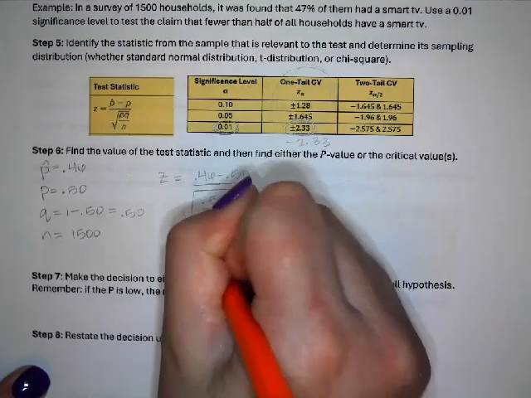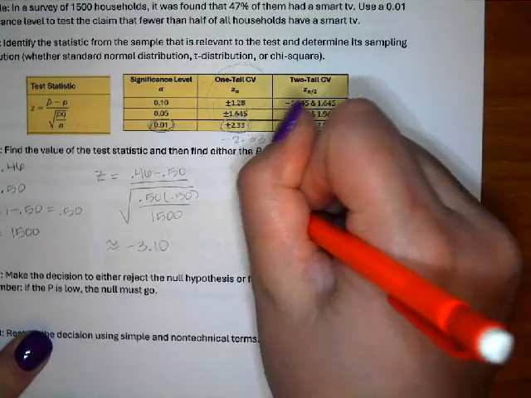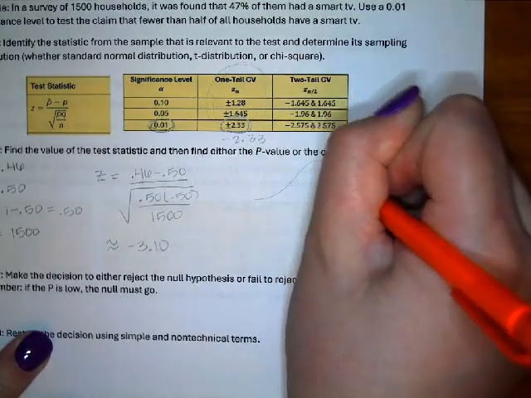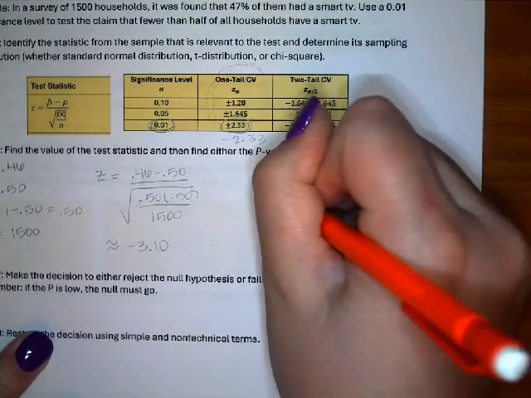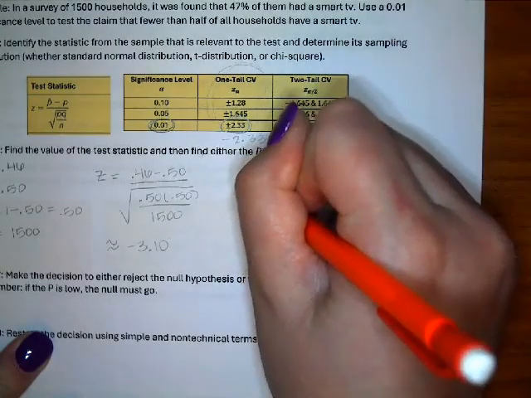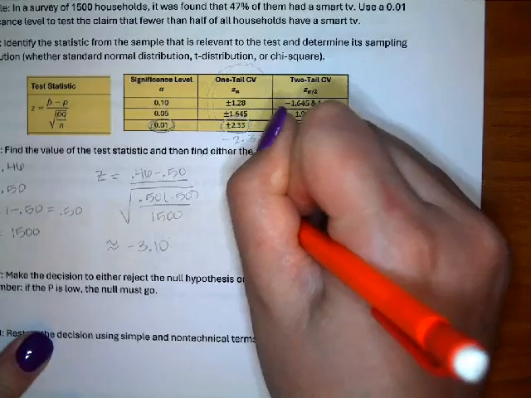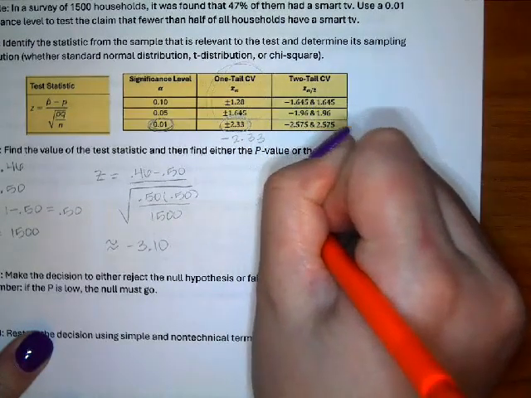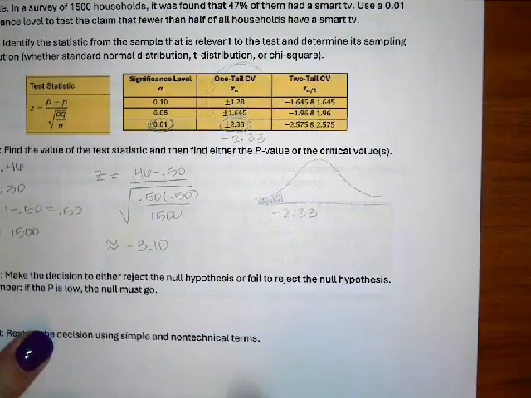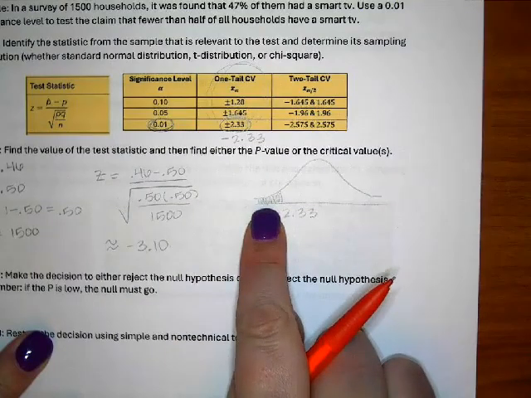I'm going to go ahead and draw in my normal distribution. I have a left tail over here with the critical number negative 2.33. Again, I know it was a left tail because my alternative hypothesis was that P is less than 0.5.